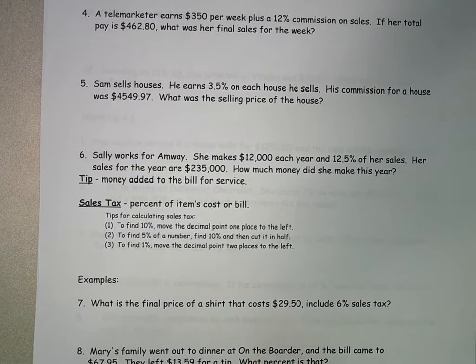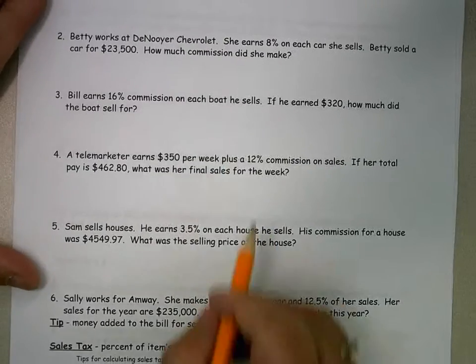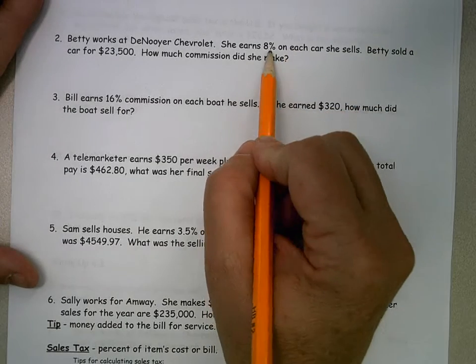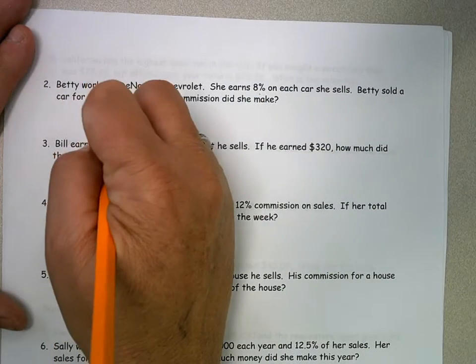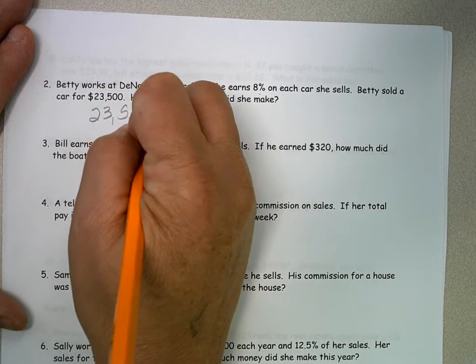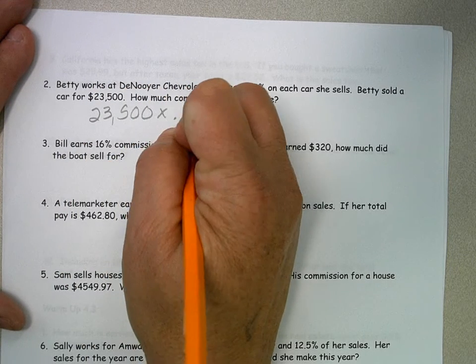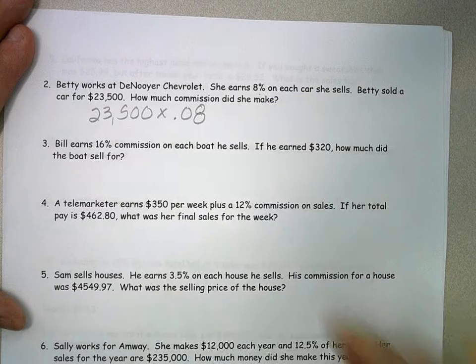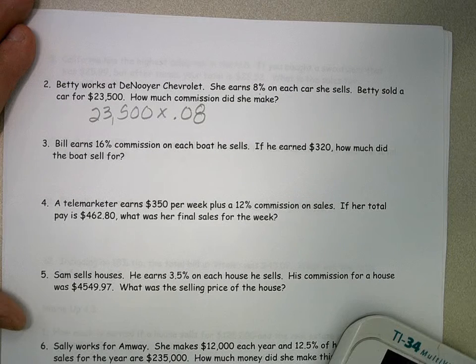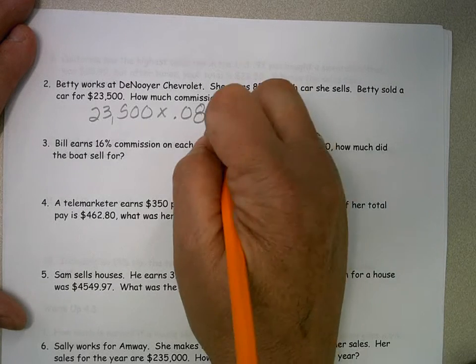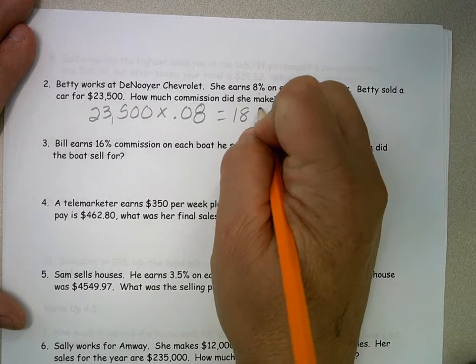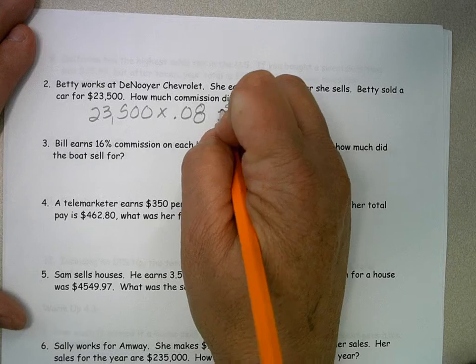Number 2, Betty works at Denoyer Chevrolet. She earns 8% on each car that she sells. So she sold a car for $23,500 and she earns 8%. So she made $1,880.